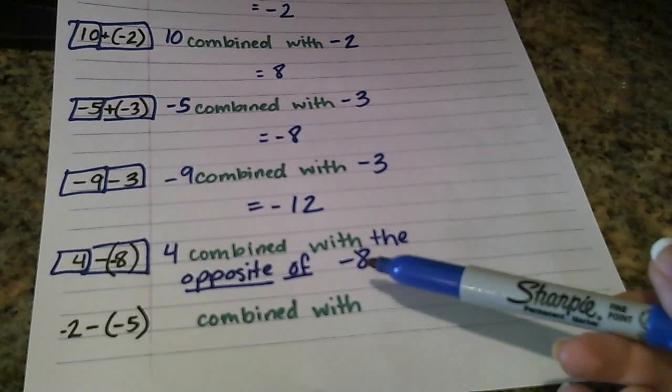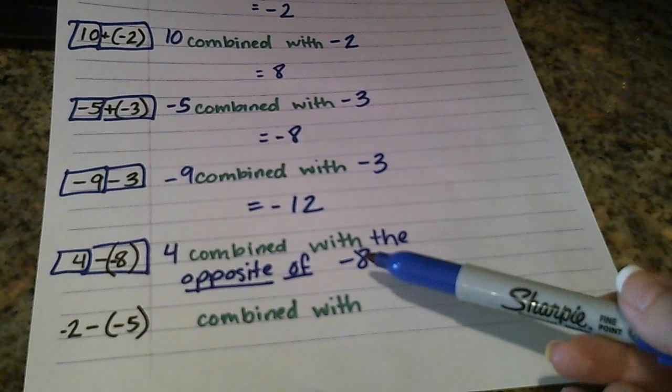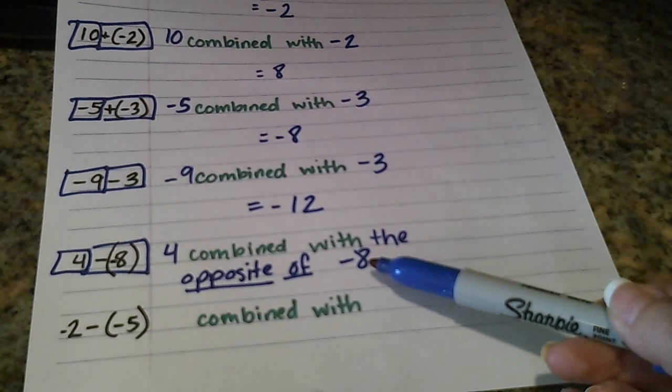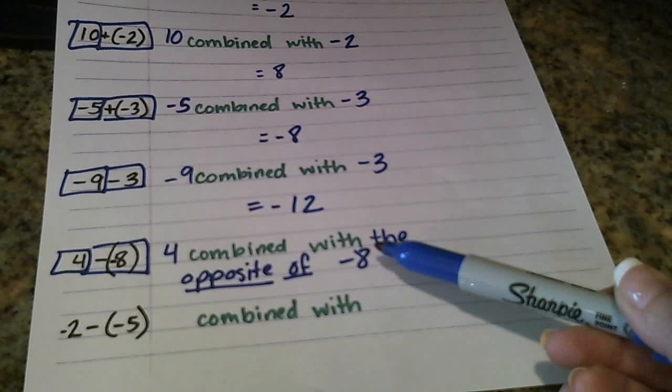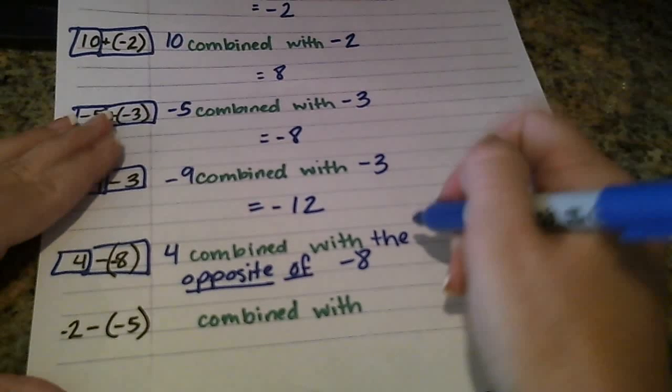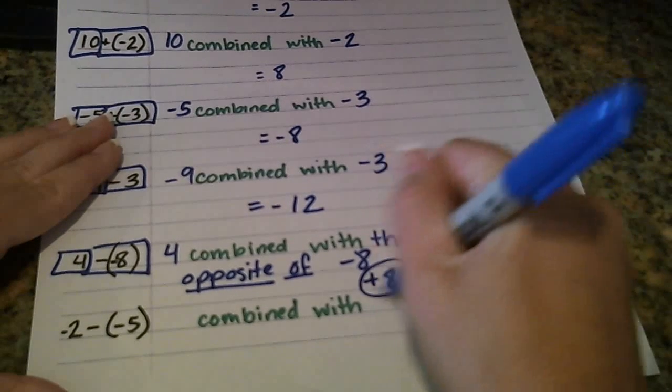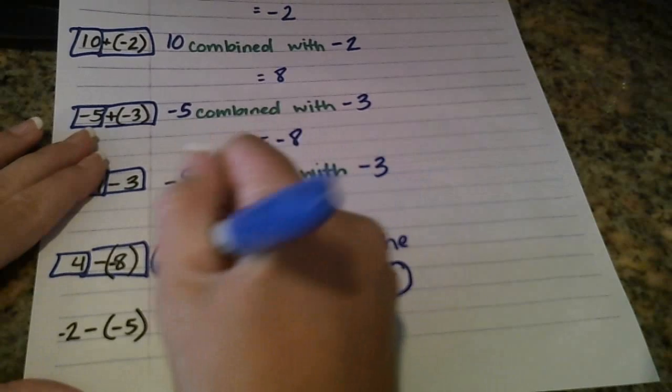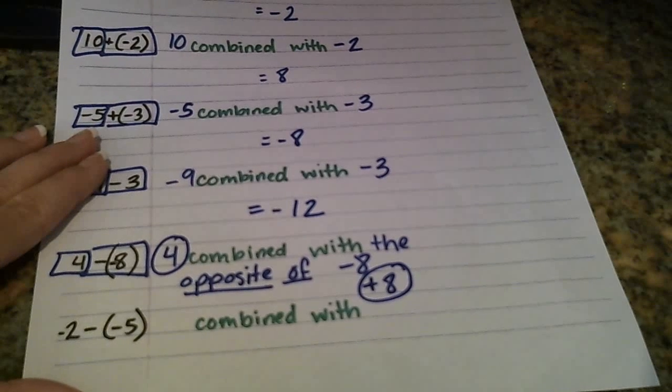So if you diagrammed negative 8 as 8 red chips, the opposite of 8 red chips would be 8 yellow chips, which means the opposite of a negative 8 is a positive 8. So what we're really working with here is combining a positive 4 with a positive 8.